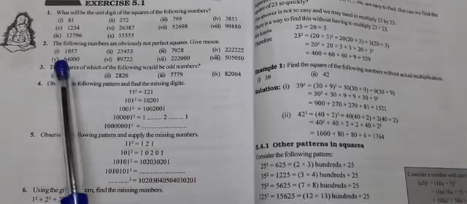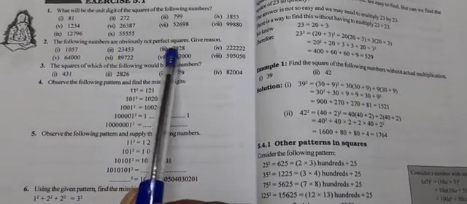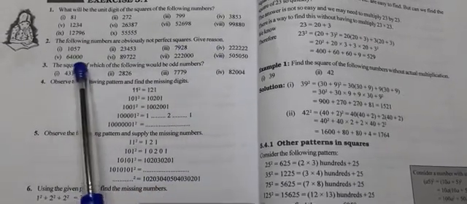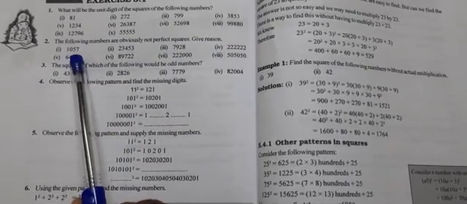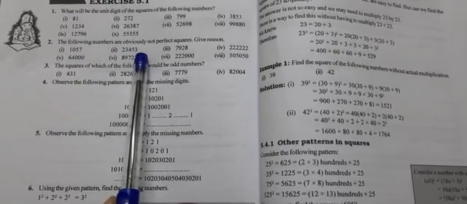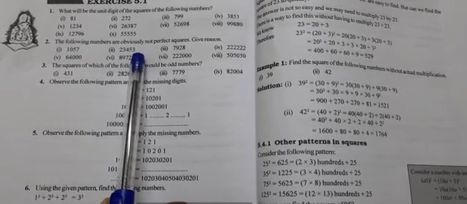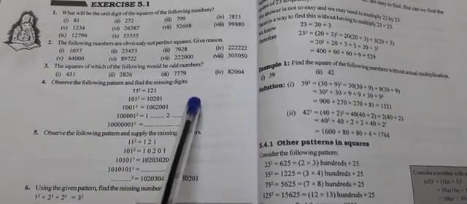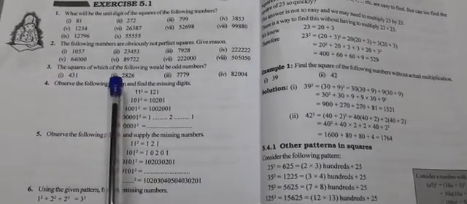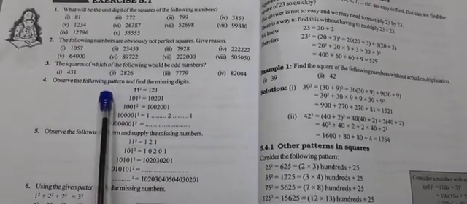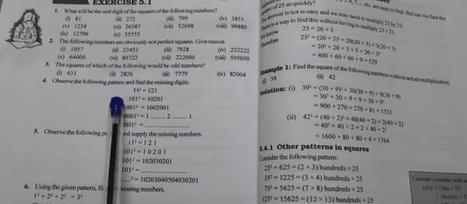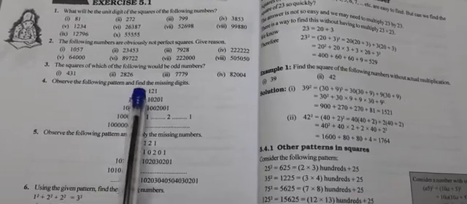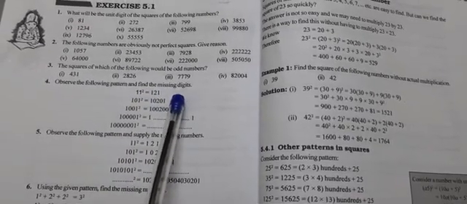Now, the following numbers are obviously not perfect squares. Give reason. Here, the number is ending with 7, so it is not a perfect square. Here, the number is ending with 3, that is why it is not a perfect square. So for all the numbers, you can write the final conclusion: perfect square numbers always end with either 0, 1, 4, 5, 6 or 9.